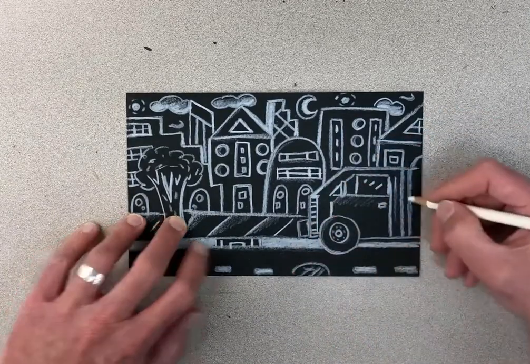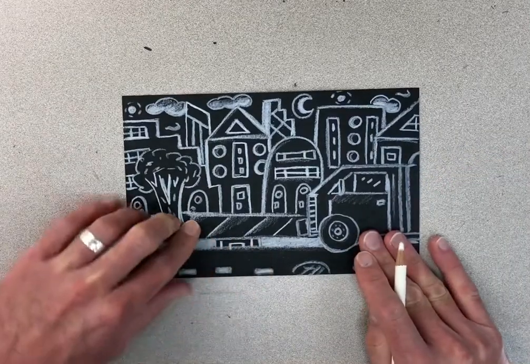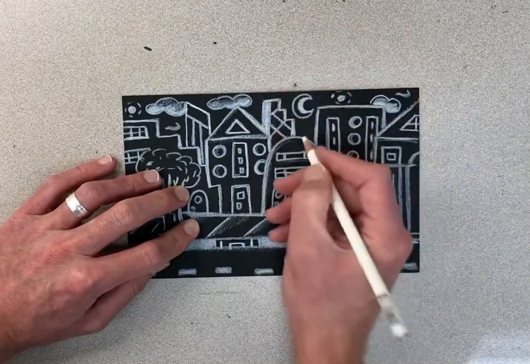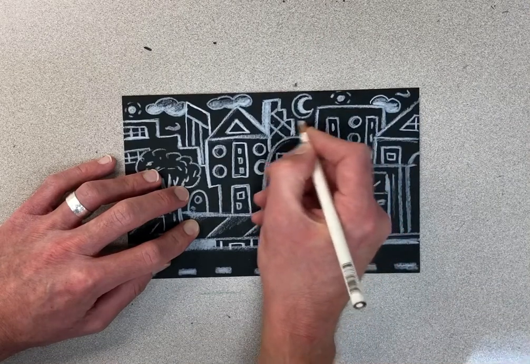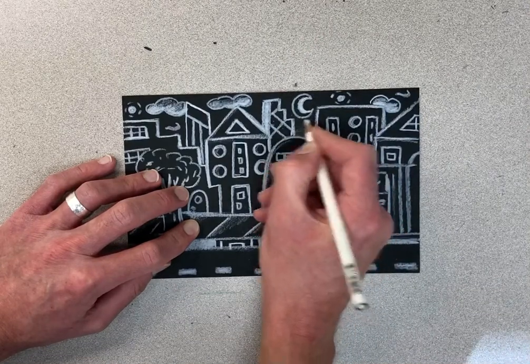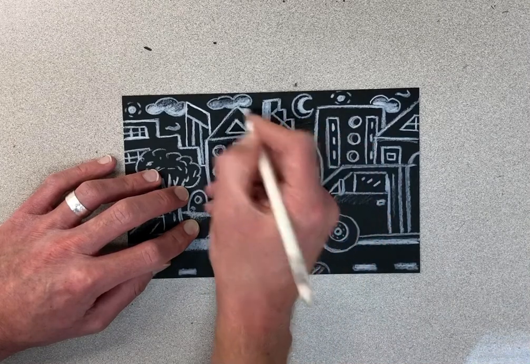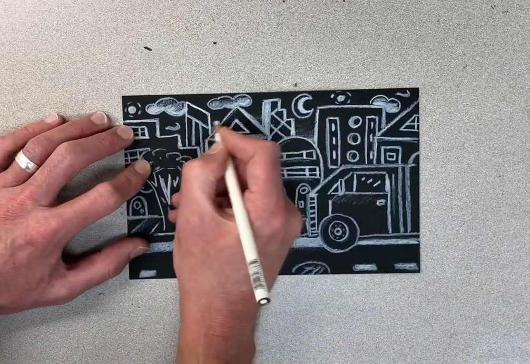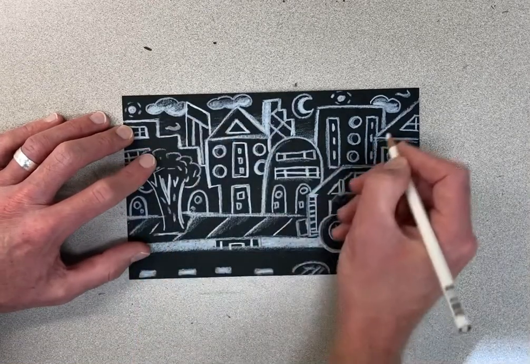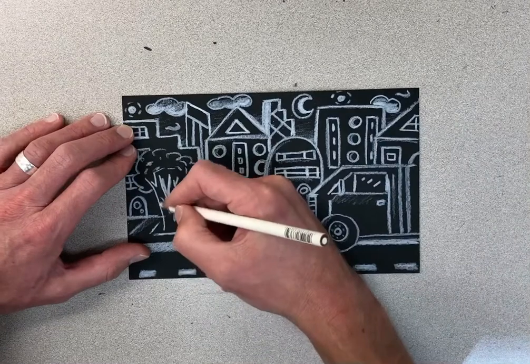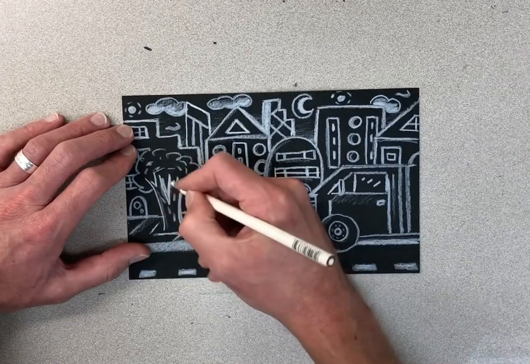And something that's a little different about this sky is that instead of shading it from the top to the bottom, since the top is gonna be darker, I can make this sky behind here go from light to dark. So that's kind of fun too. Just putting a little bit of white near the horizon line and bringing it up a little bit higher. And I would definitely do that here into these two.